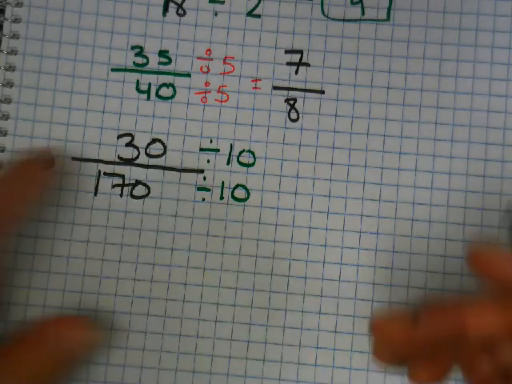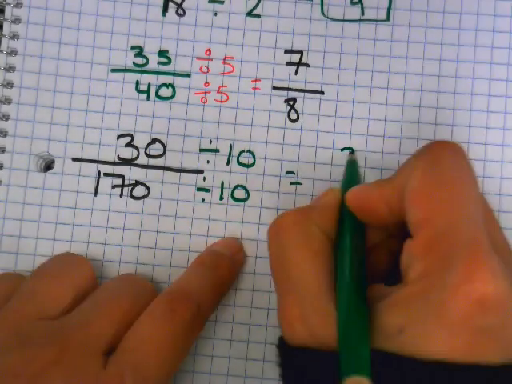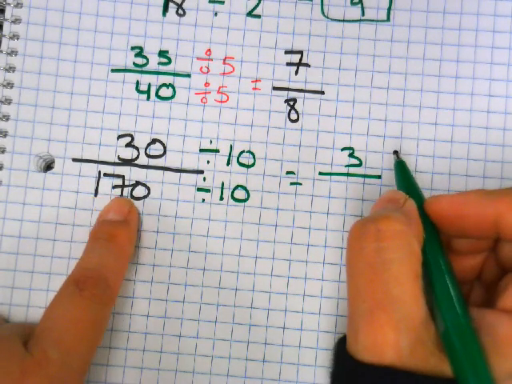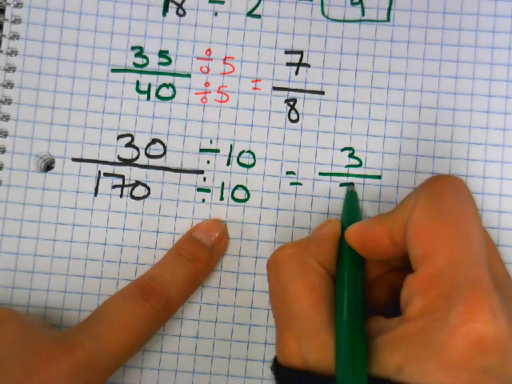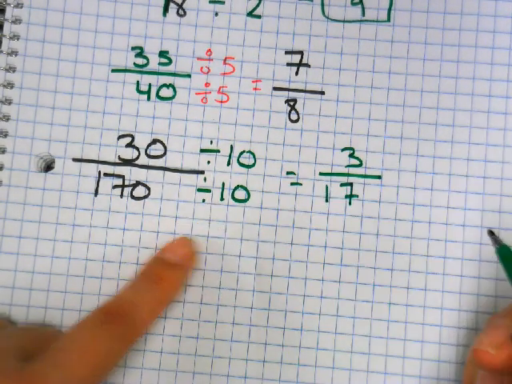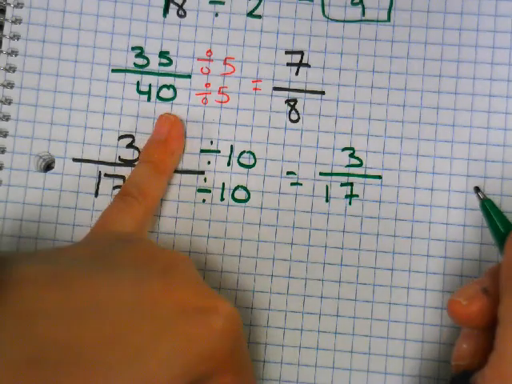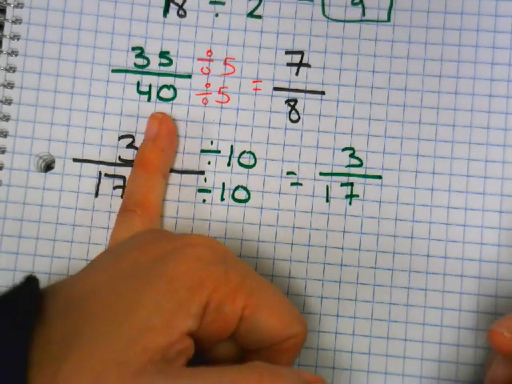What's 30 divided by 10? And then 170 divided by 10? 17. When you divide by 10, all you're doing is getting rid of the zeros.